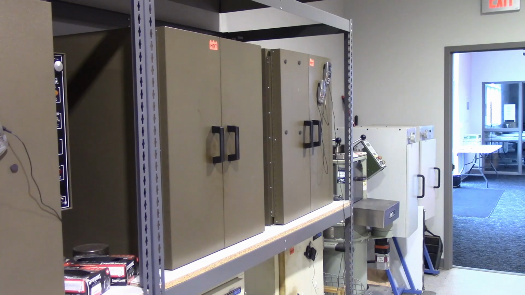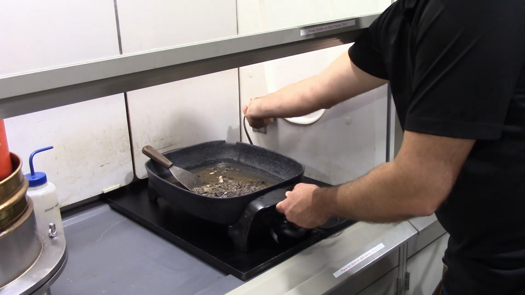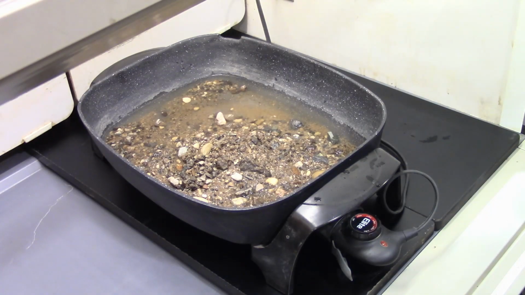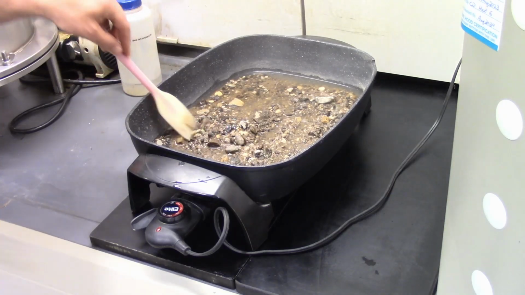Plug in the skillet, if used, and stir occasionally to ensure the entire sample gets dried. Make sure that excess heat does not cause the sample to boil excessively. This may cause the particles to be sprayed outside the skillet, invalidating the test.